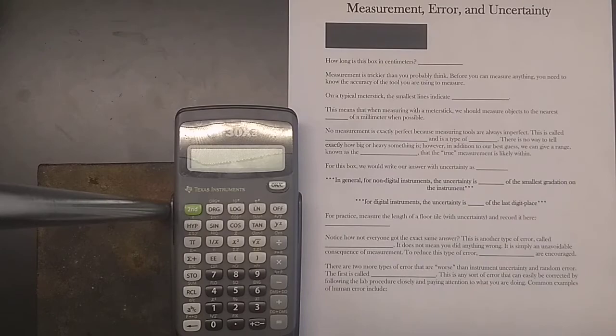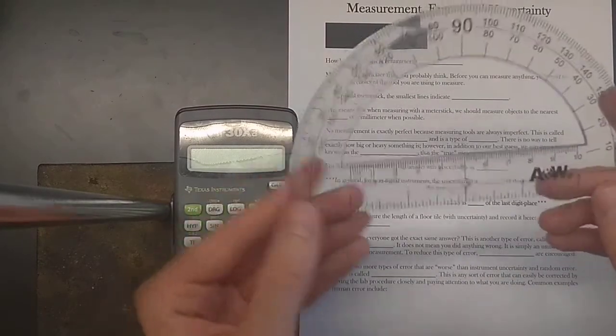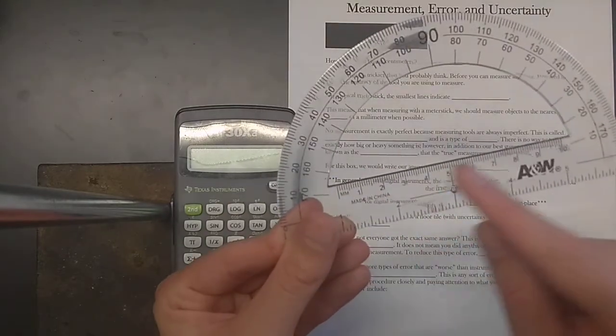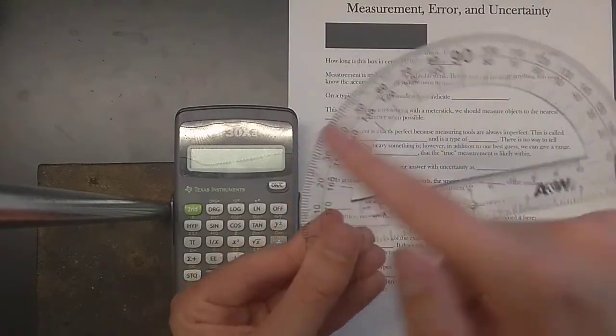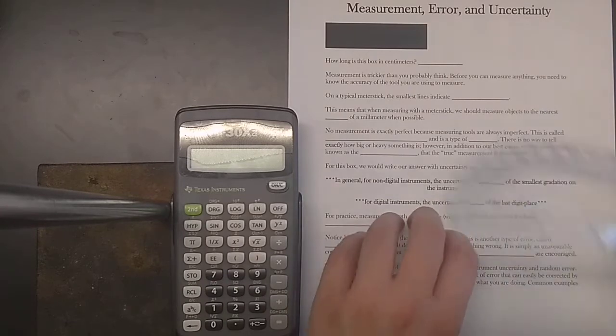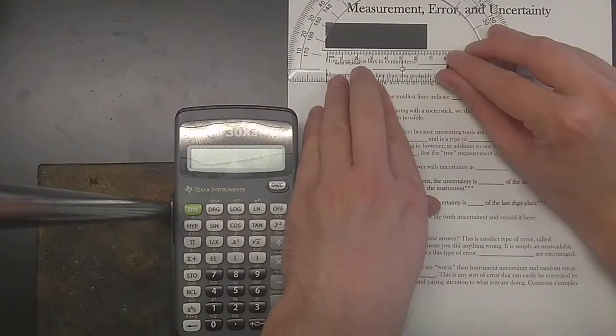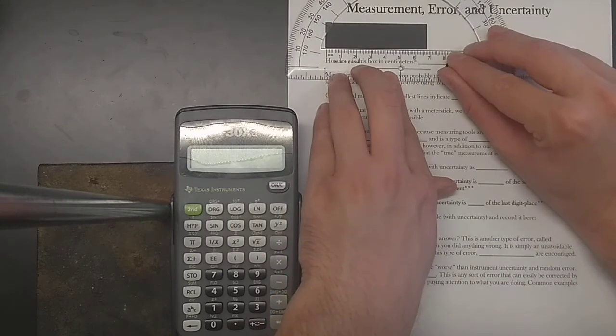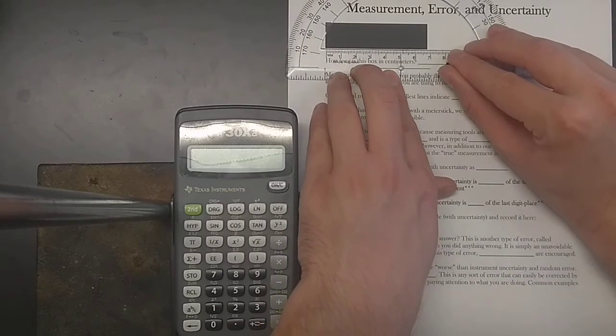Now you should have a protractor, hopefully. My protractor looks like this. Not only does it have inch markings, which we will not use, it's also got centimeter markings along the inside and then the angle markings along the top. I want you to measure how long this box is in centimeters. So I'm going to line this up, put the 0 right on the edge of the box, and I'm going to measure all the way out to the other edge.